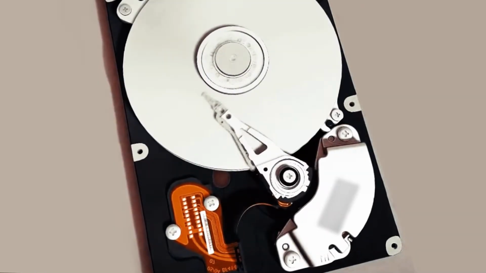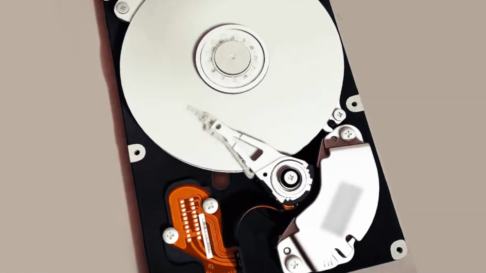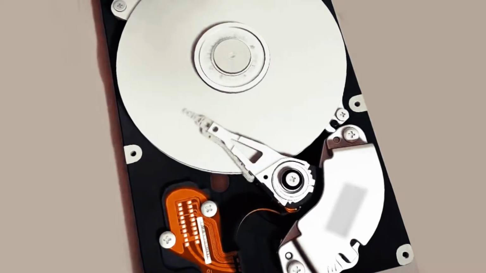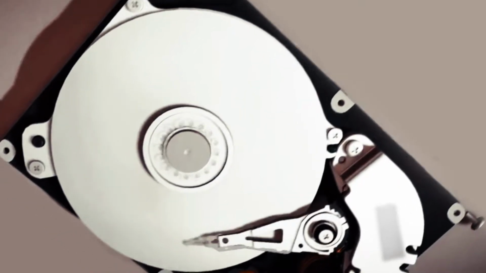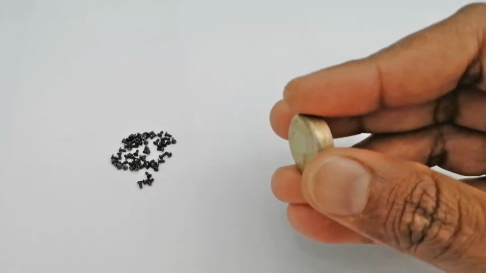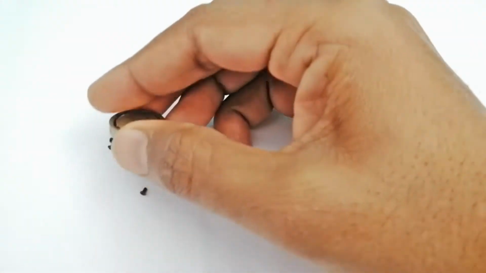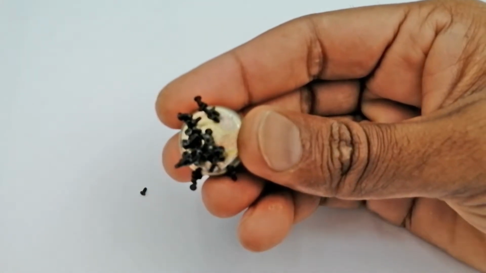Do you know how a computer hard disk drive or magnetic storage memory works? It is very interesting to understand. Let's understand all this in a practical way. We all know that a magnet attracts magnetic material like iron permanently.